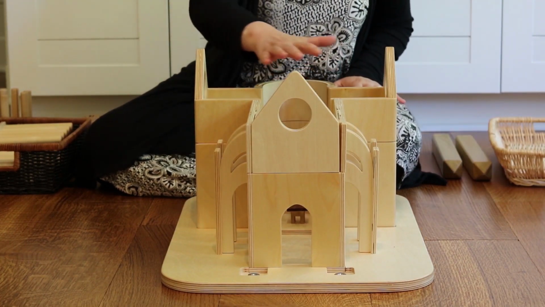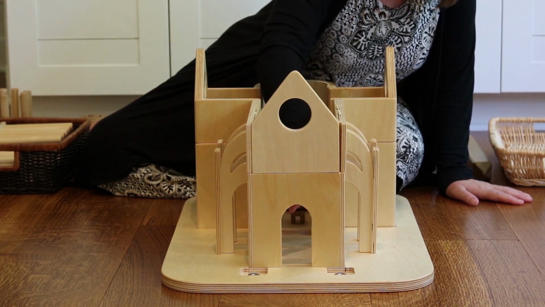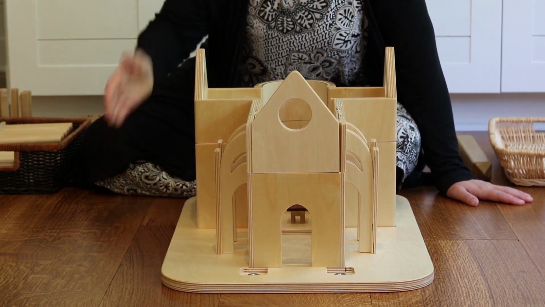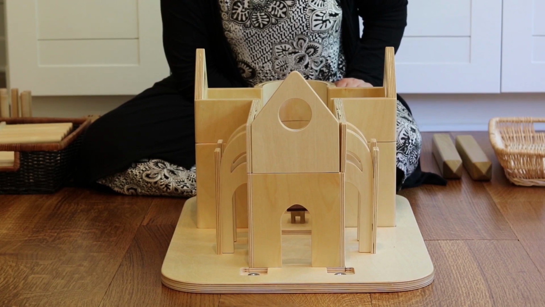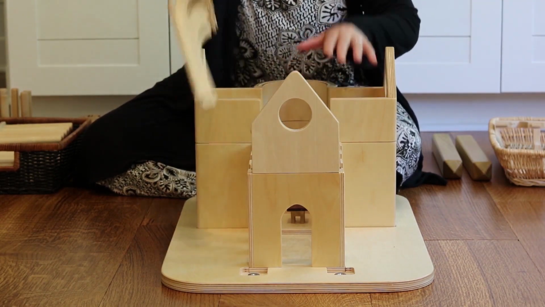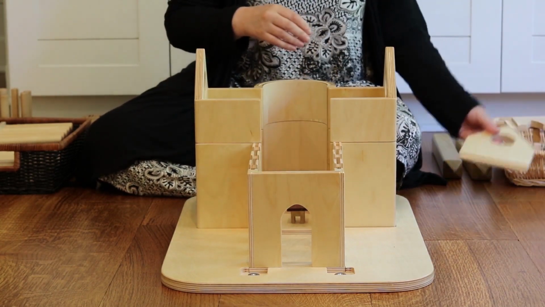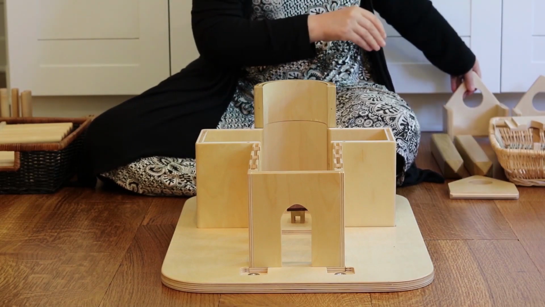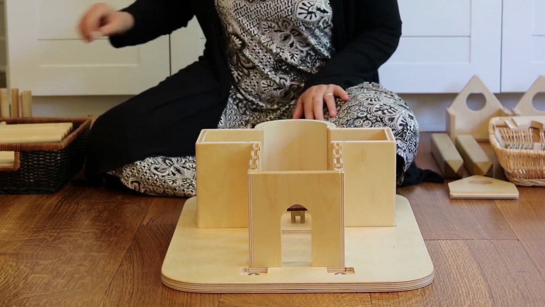The roof of a church like this was high and long. Here are the tall openings for the windows. You see the round windows on either end. A church with high walls like this needed these supports to hold up the walls. Let's take this away. Now watch.